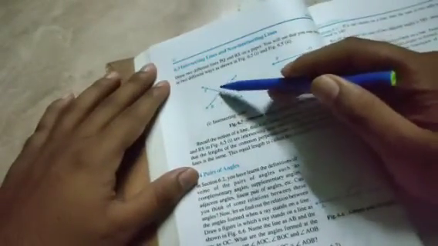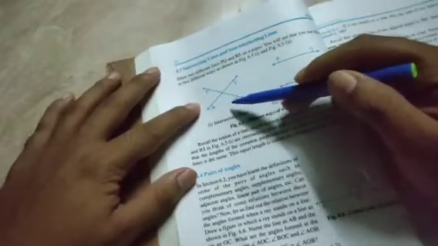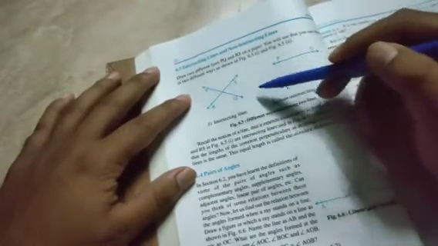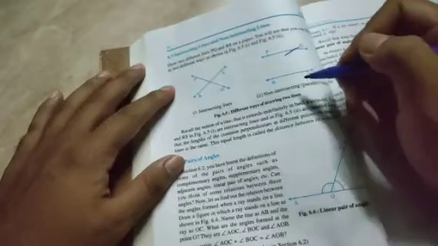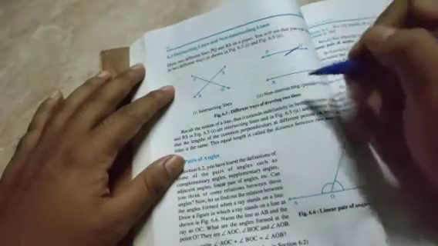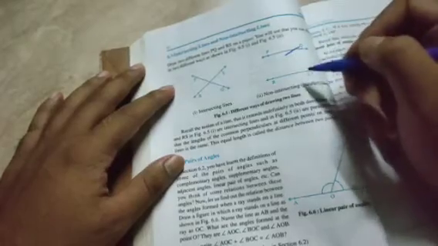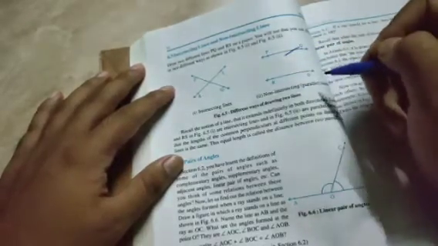Okay, so next we have intersecting lines. When two lines intersect, then they are known as intersecting lines, because PQ and RS, two line segments, are intersecting each other. Here PQ and RS, sorry, I draw this. So here PQ and RS do not intersect, so these two lines are known as non-intersecting, but these two lines are parallel, so non-intersecting parallel lines.